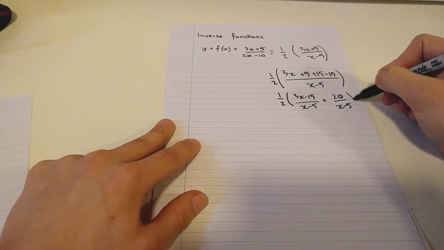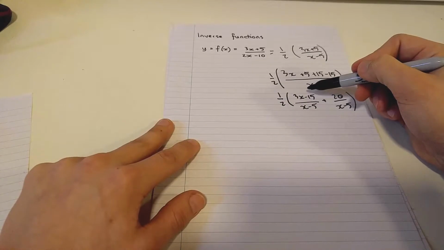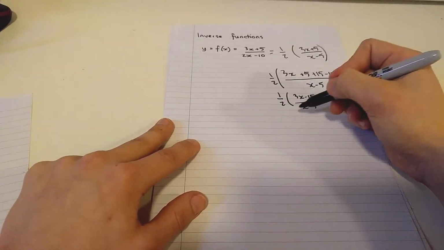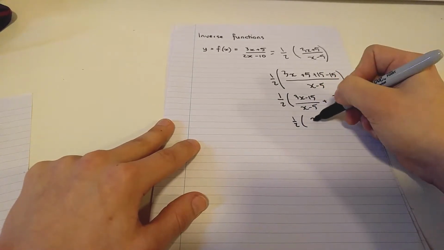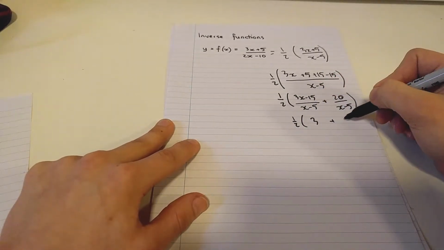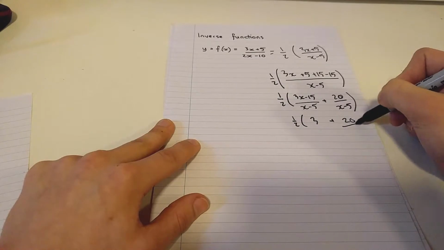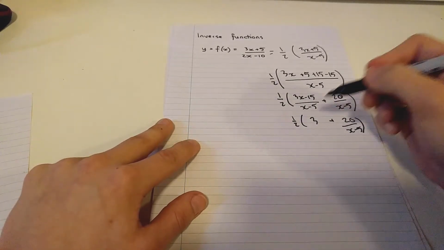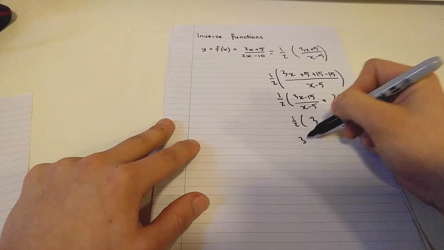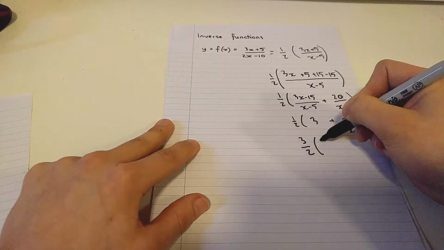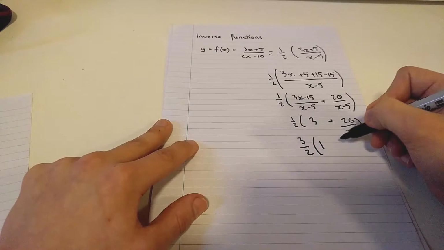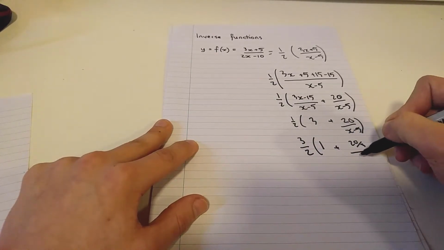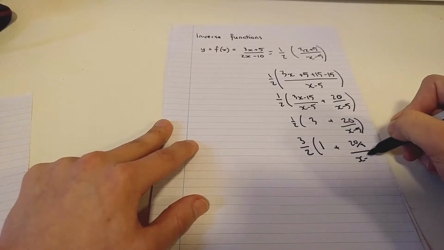Now we can simplify this, because 3x minus 15 over x minus 5 is just 3. So it's half of 3 plus 20 over x minus 5. Now from this we can factorize the 3 out, so we get 3 over 2 times 1 plus 20 over 3 all over x minus 5.